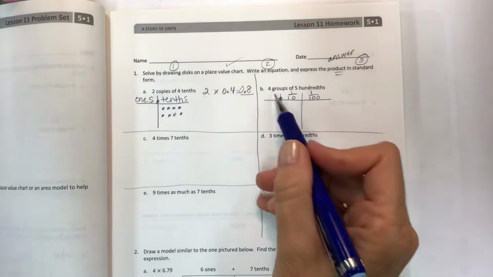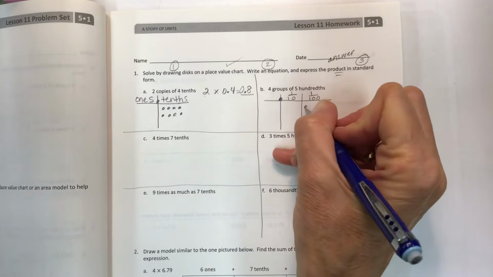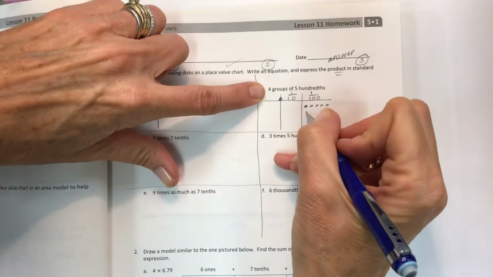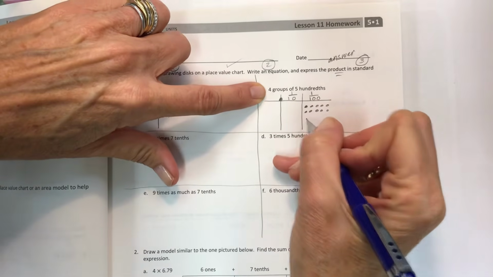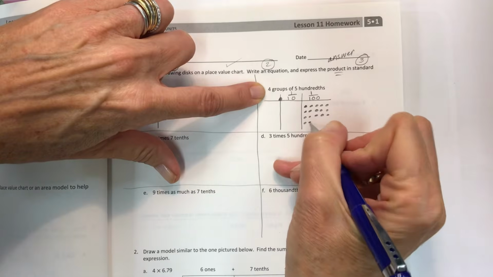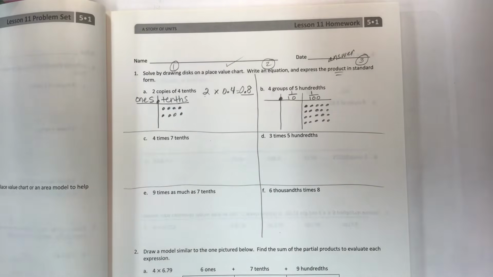Okay, so if I have 4 groups of 5/100, then I'm going to have 5/100 once, twice, 3 times, and 4 times. 1, 2, 3, 4, 5. So with place value, we have a base 10 system.